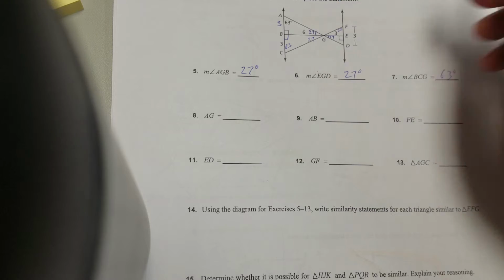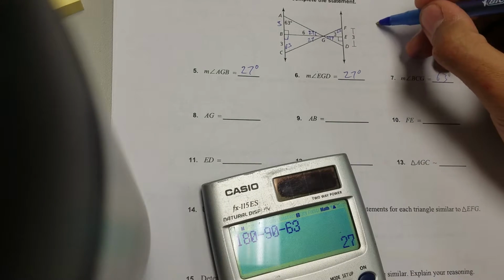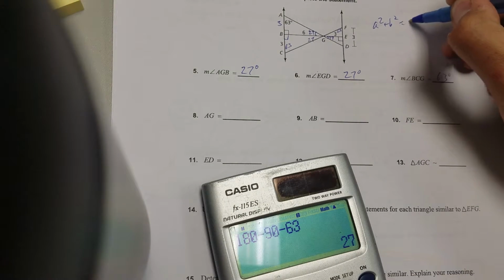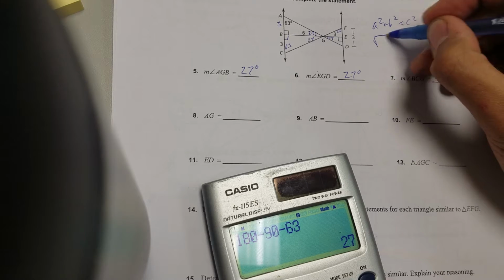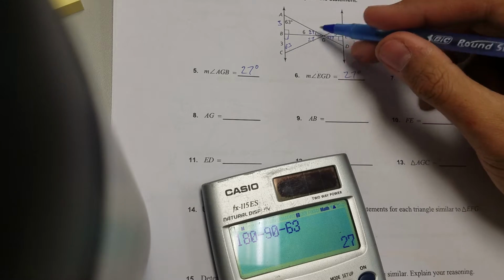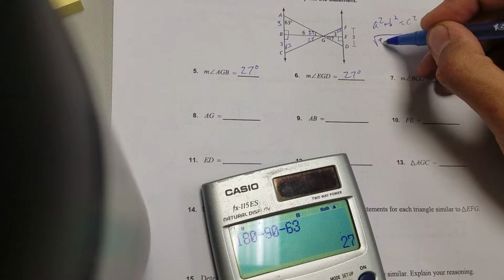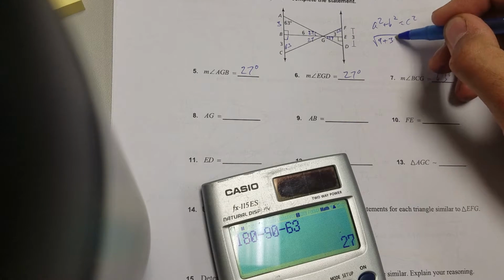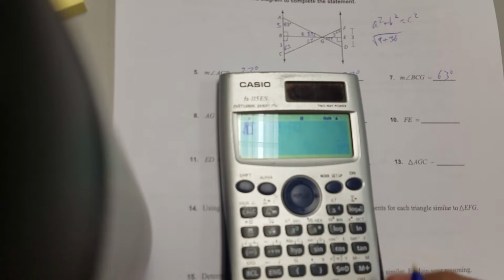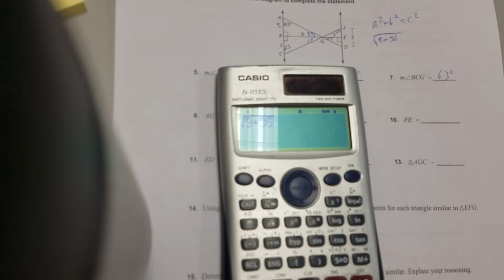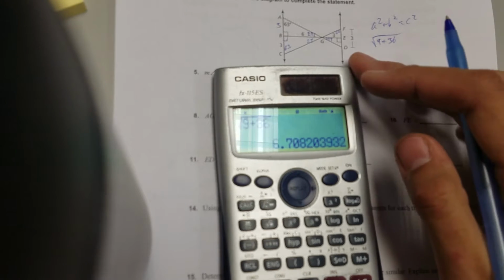AG, so that's 3 and 6. So a squared plus b squared equals c squared. So it's going to be the square root of 3 squared is 9 plus 6 squared is 36. So the square root of 9 plus 36, about 6.7.